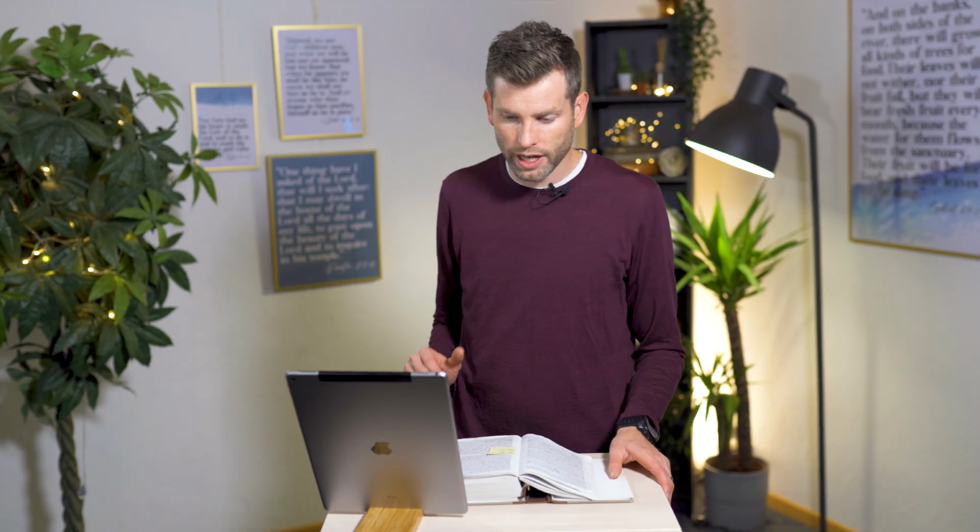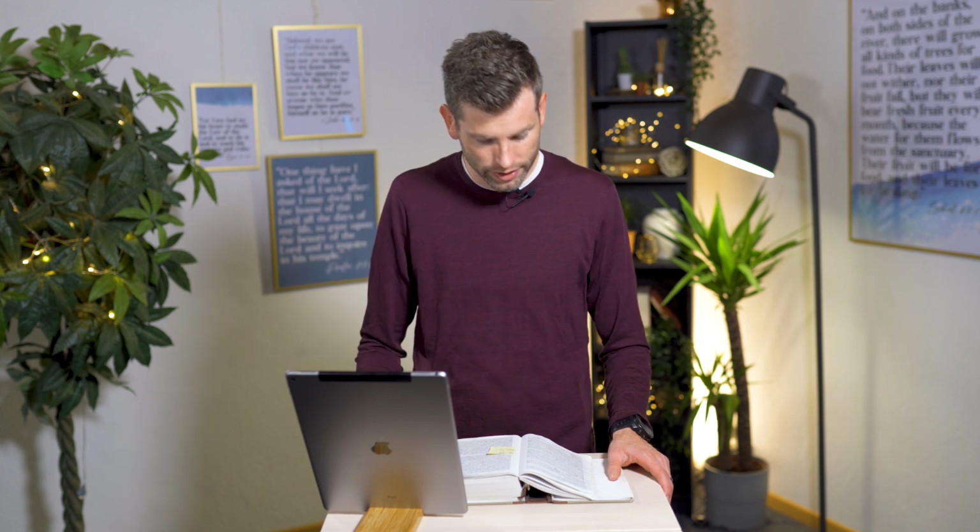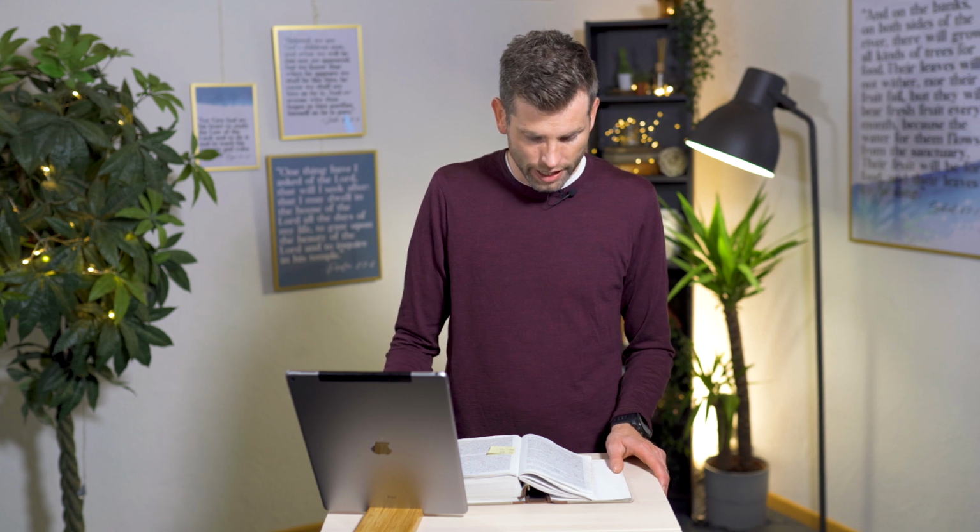Then the narrative jumps ahead, again, another 40 years. We learn about that later on in the book of Exodus, that Moses now becomes 80. So he's in the wilderness for 40 years. We'll come back to that because that's very important. That's a key setting in the story.